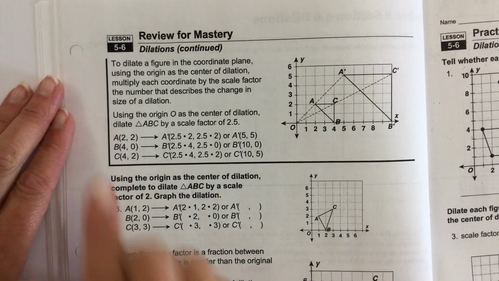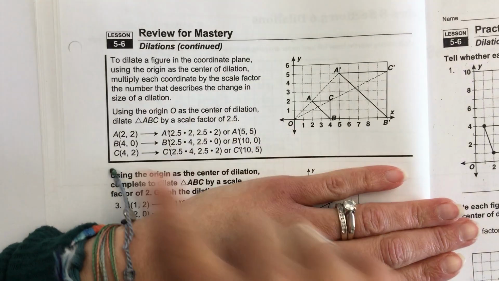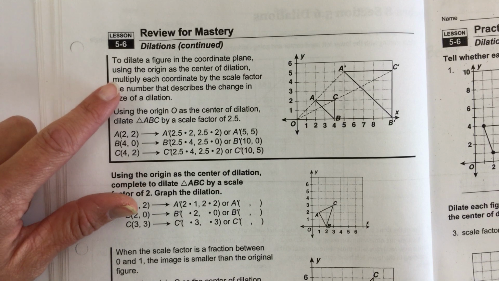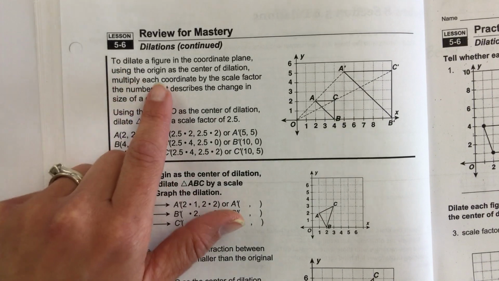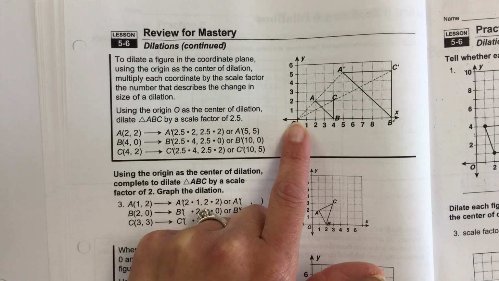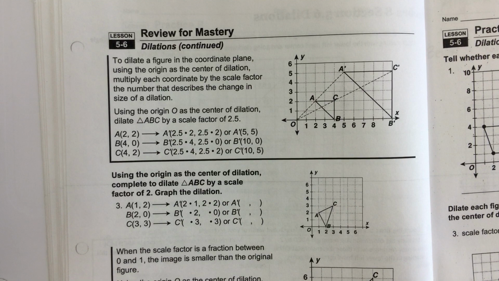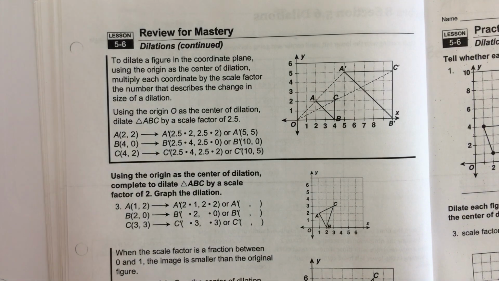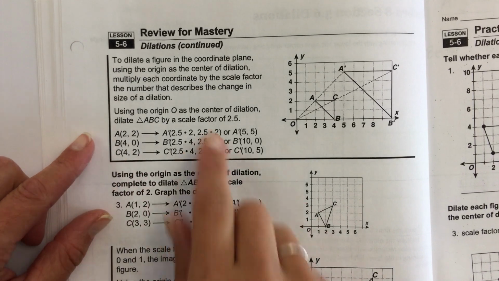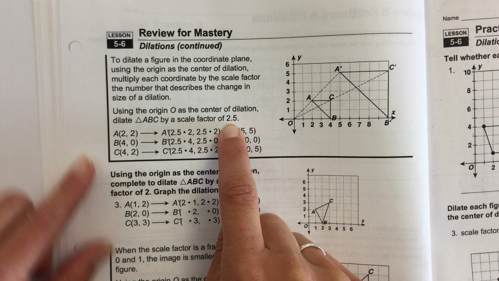Okay, so in section 5-6 we talk about dilations. The first example here is just an example. It says to dilate a figure in the coordinate plane using the origin, that's right here, as the center of dilation, you multiply each of the coordinates by whatever your scale factor is, okay? So there's going to be a couple different kinds of problems, but these are the ones that we're going to work with today.